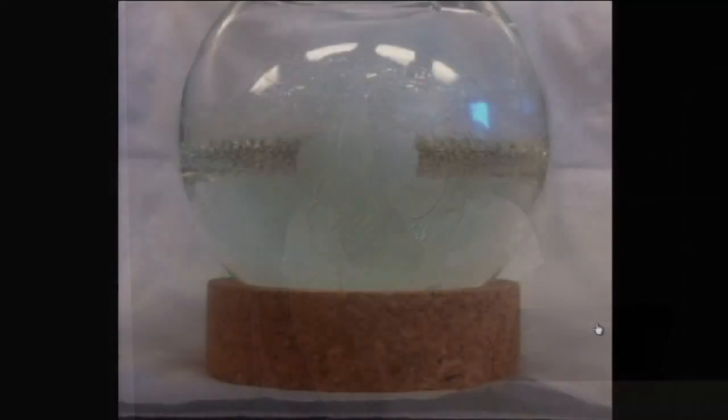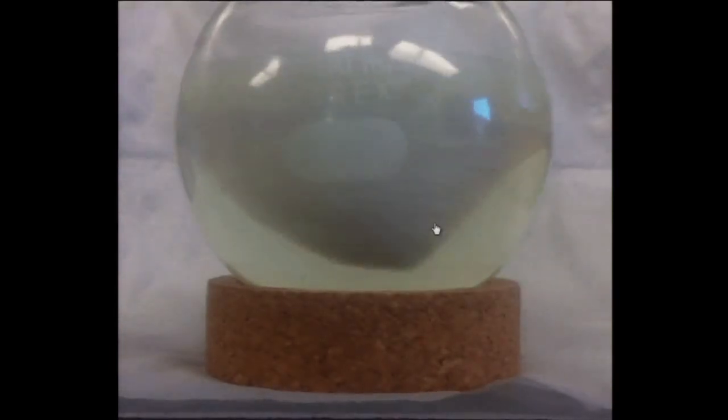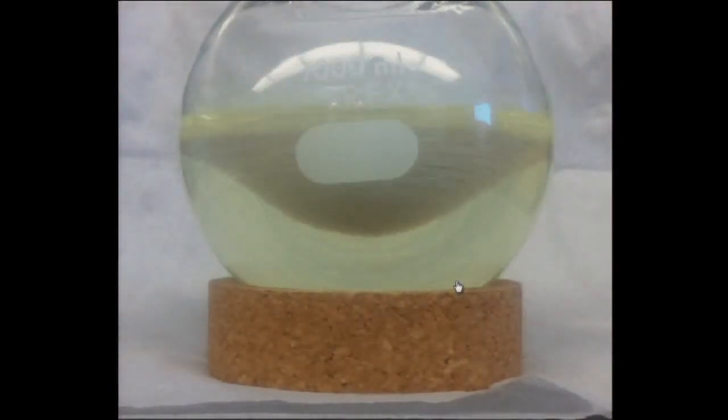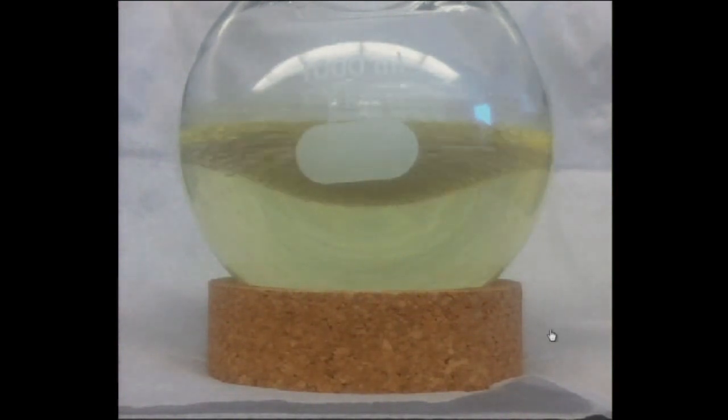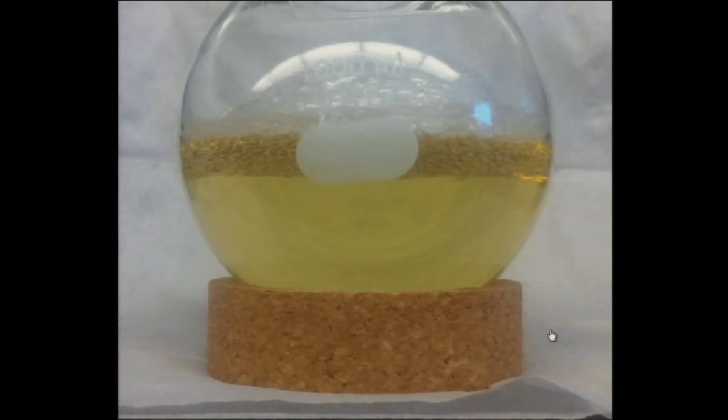So here we injected a reducing agent into a silver salt solution. And you'll notice that as time goes on, the color of the solution is changing as we're growing silver nanoparticles of different sizes. So here we have pretty small silver nanoparticles that are forming in solution.